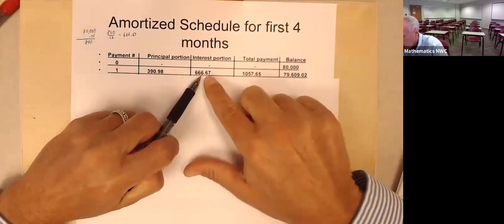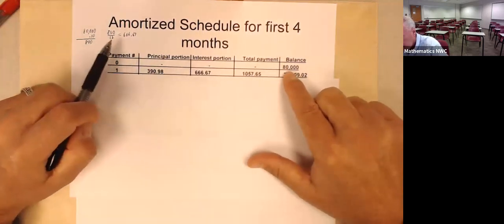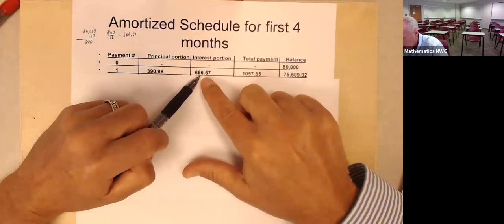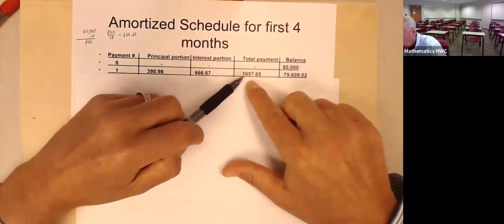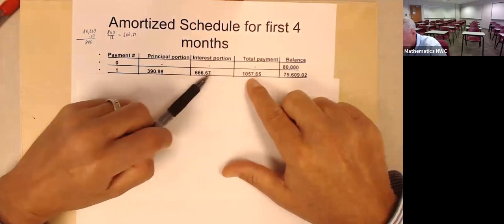That's the amount of interest for 1 month on $80,000 at 10%. They're going to take this interest amount, and that's going to get used up first from your payment. So you made a payment more than that monthly interest, but the interest goes back to the bank first.